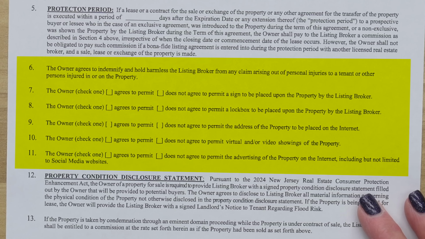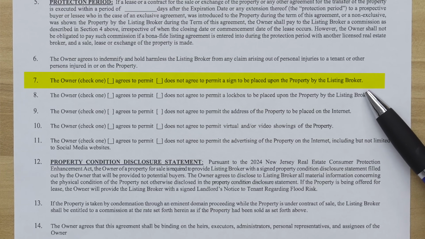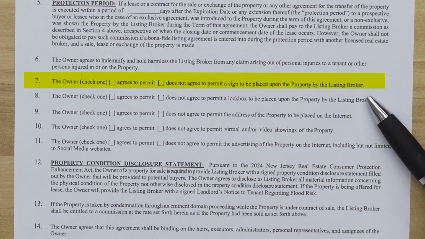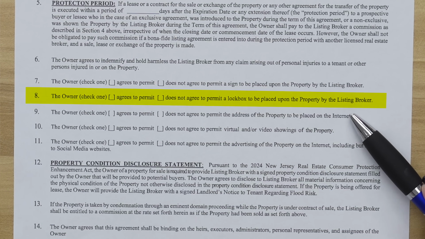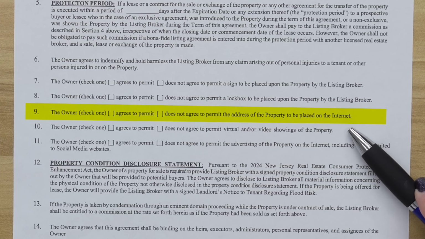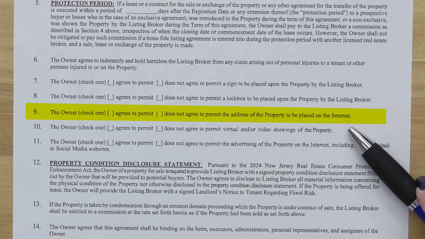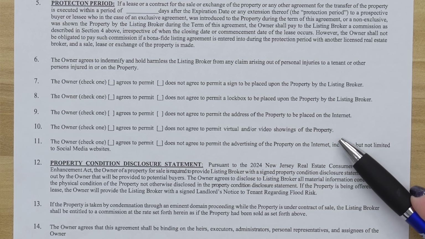The next few check boxes below are really where your seller can give you permission on what you can and cannot do or what a buyer can and cannot do. Line 7 says that your seller will allow you to place a sign on their property. Line 8 says they will allow you to place a lockbox on their property. Line 9 says they will permit you to show the property address on the internet. These last two are a little bit different.